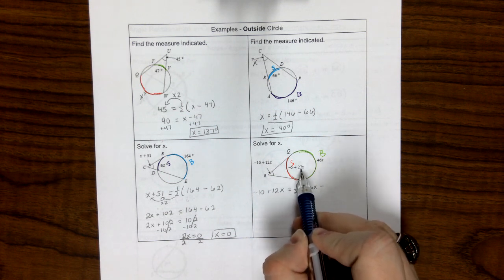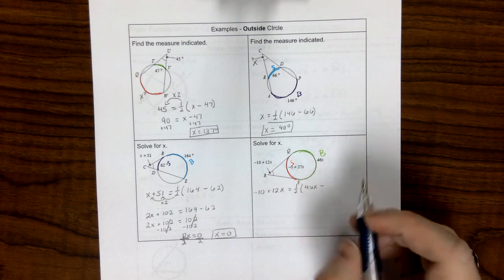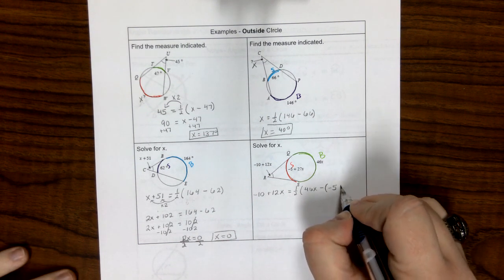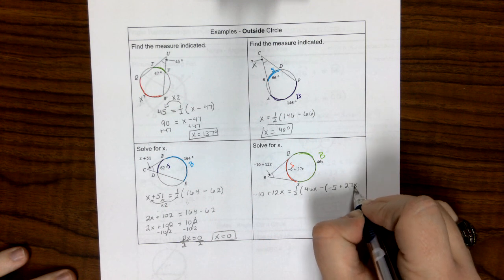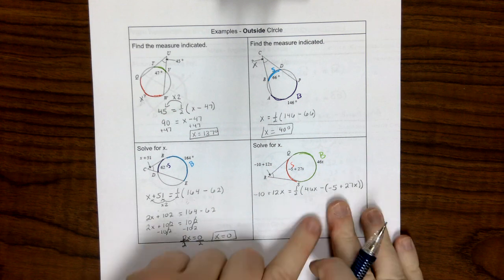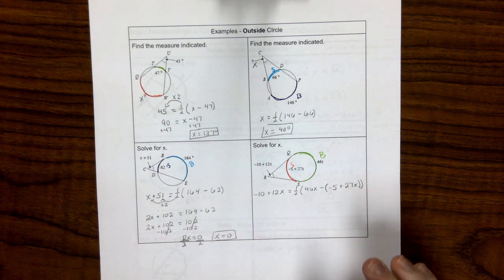When you're trying to subtract it, and especially when it's a two-term thing, like you have a negative 5 and a 27x, after this subtraction, you need to put a second set of parentheses. Okay? I know it looks weird, but it's because this is two terms.